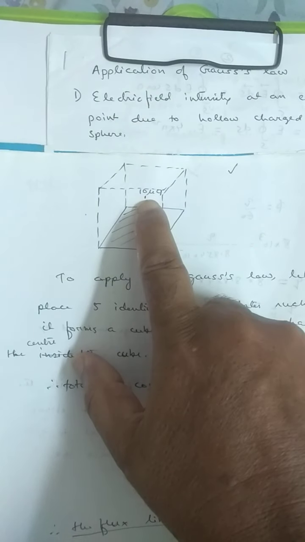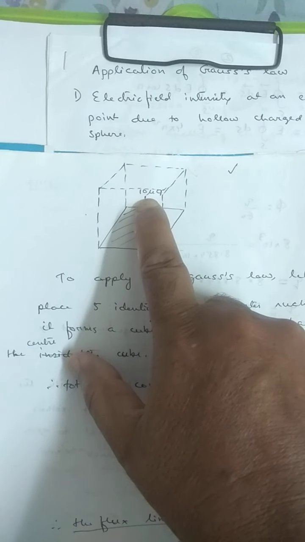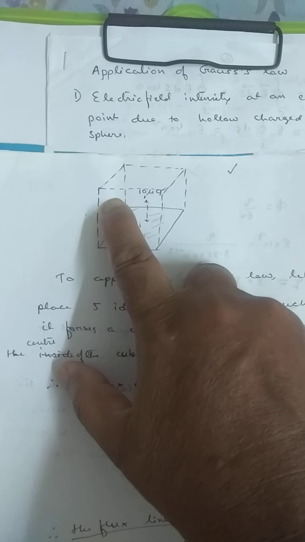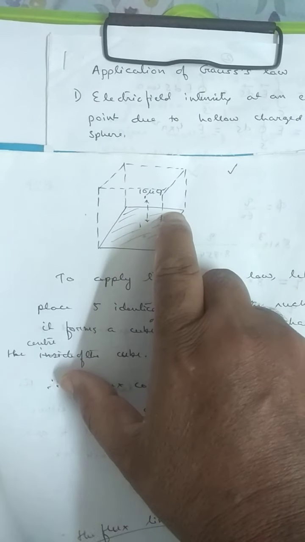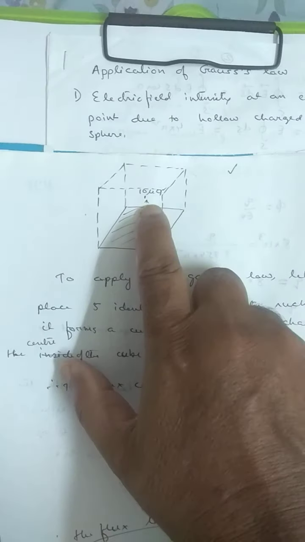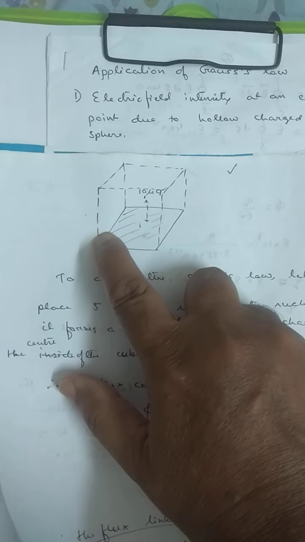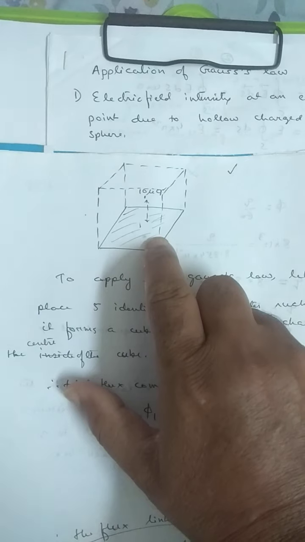So this is the given square plate, and at a height of 5 centimeter, 10 microcoulomb is there. In order to apply Gauss's law, I arranged 5 additional square plates in such a way that the given charge is inside the cube. Now, what is the flux associated with this new cube, whose side is 10 centimeter?